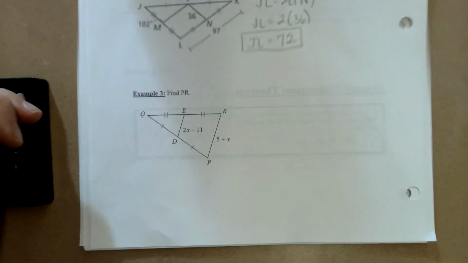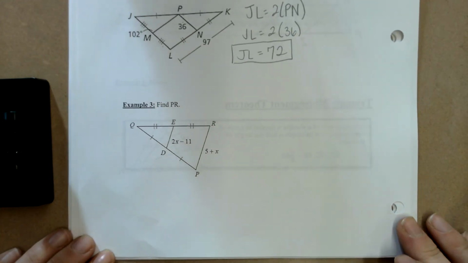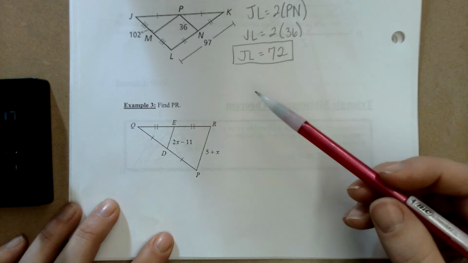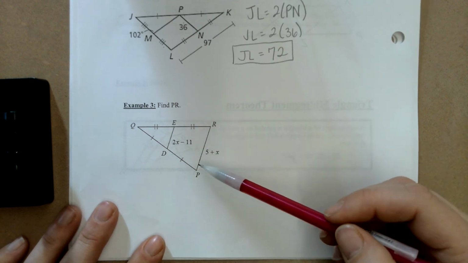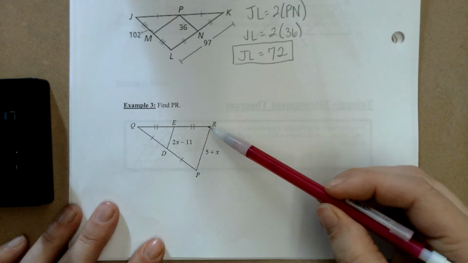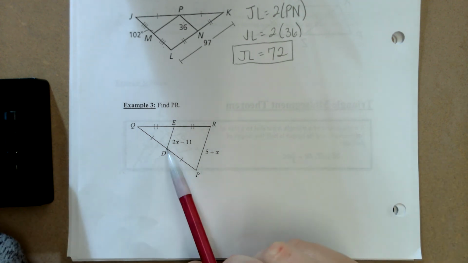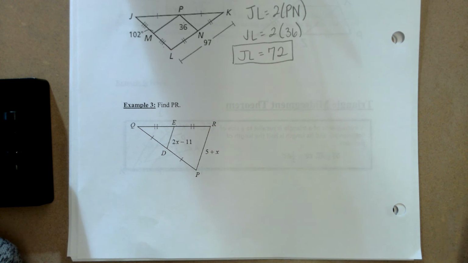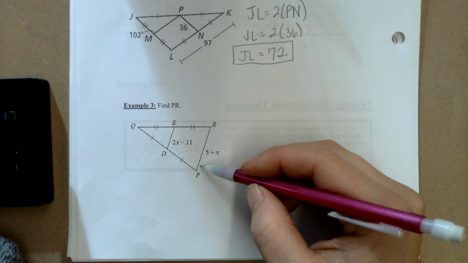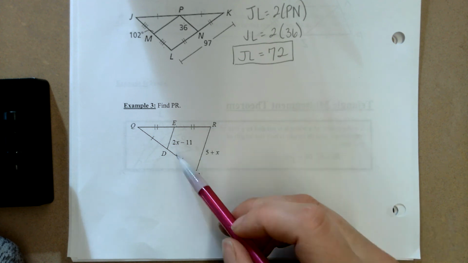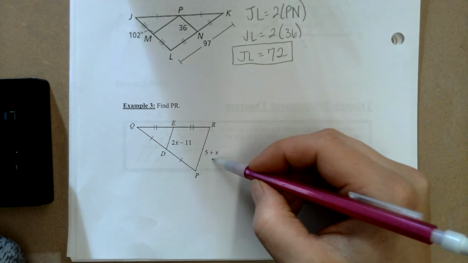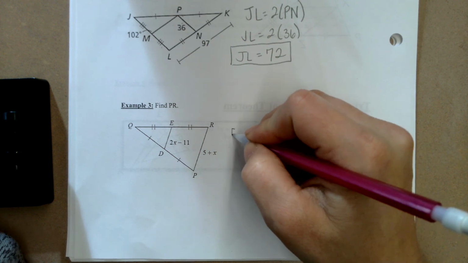Example 3. Find PR. So PR down here is this side. Okay, and then we know that DE is half of that. So PR is going to equal 2 of these. So PR is 5 plus X. So you're going to set it up.